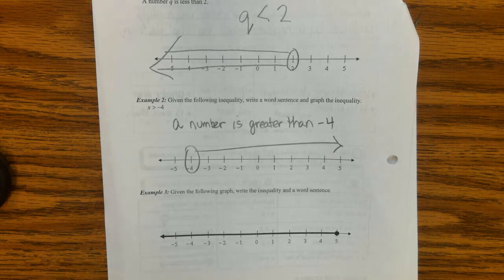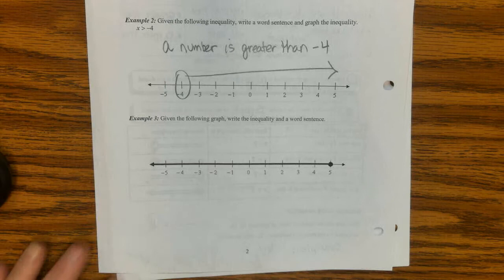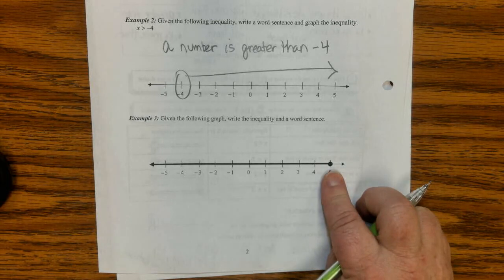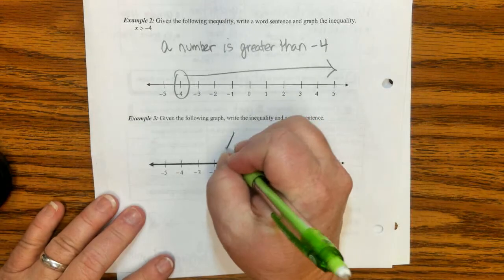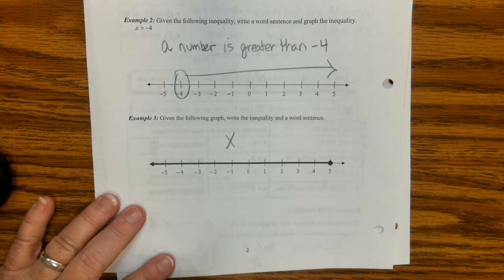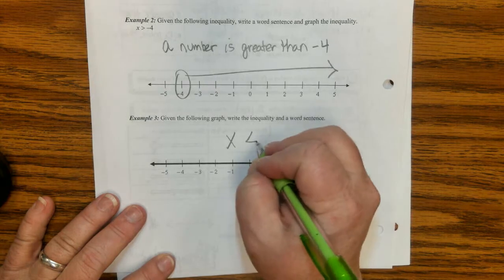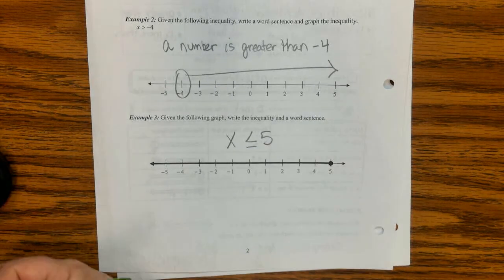Given the following graph, write an inequality and a word sentence. So what are they showing us here? They're showing us a line that starts where? At 5, and it's actually including 5. That's why your circle is darkened. So what can we say? I can say X is, very good, less than or equal to 5. That's what it's showing.